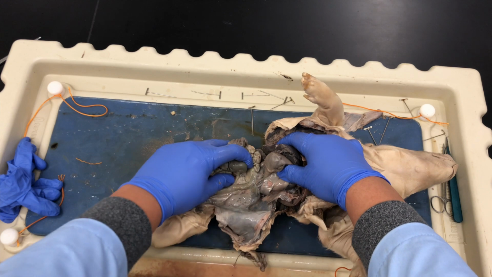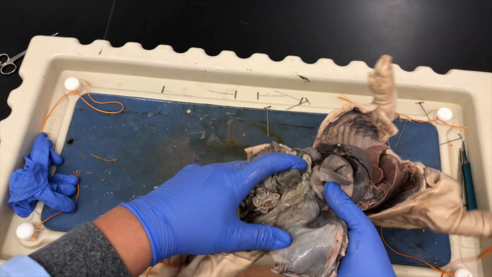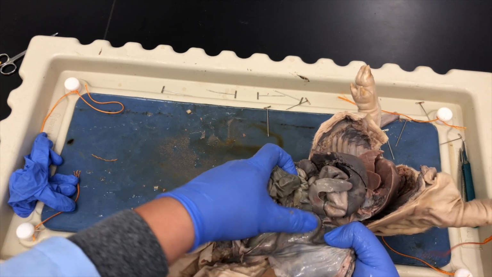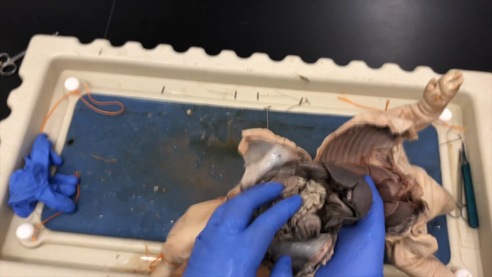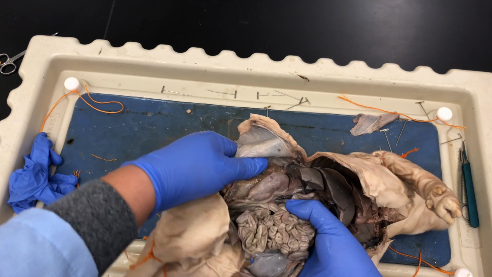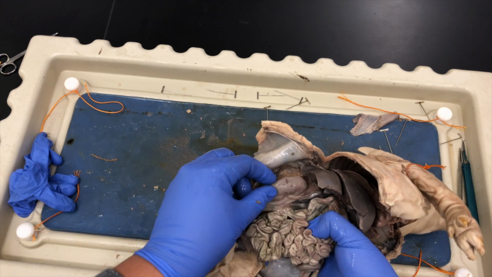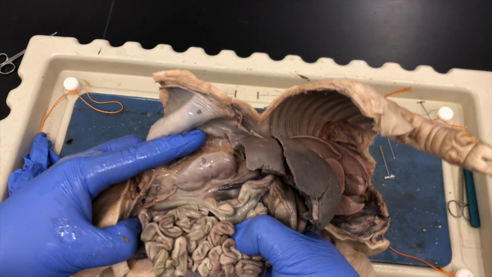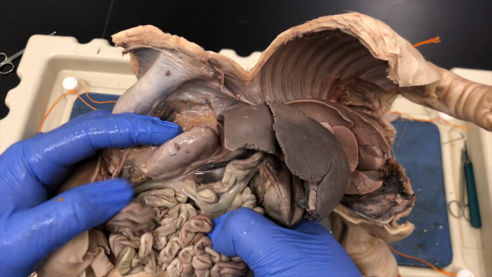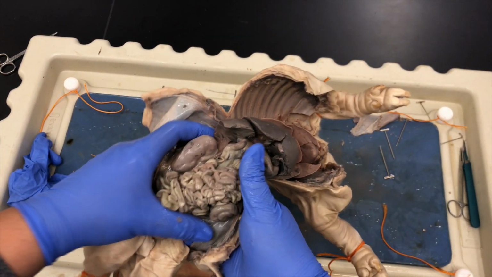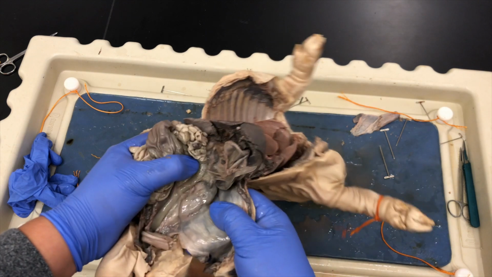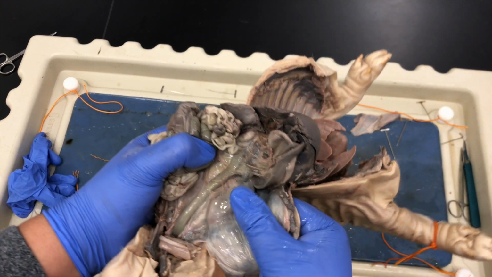If we really look in there, we could also see the kidneys. So here's one of the kidneys. And on the other side, I was able to cut it out a little better. Here's the other kidney. Here's that kidney. And here's this other kidney right here.